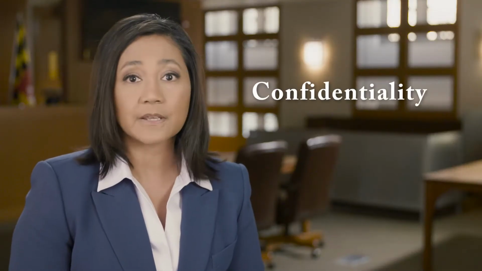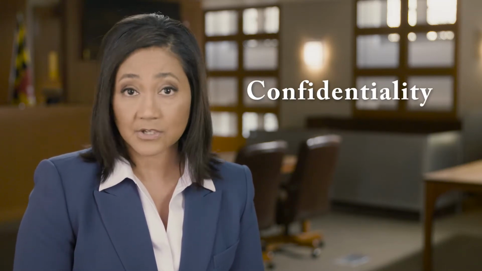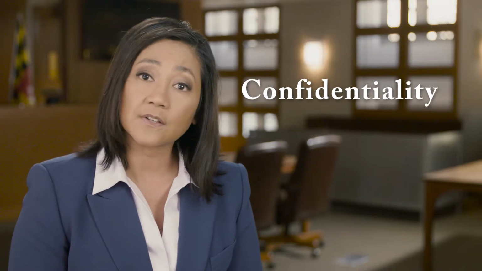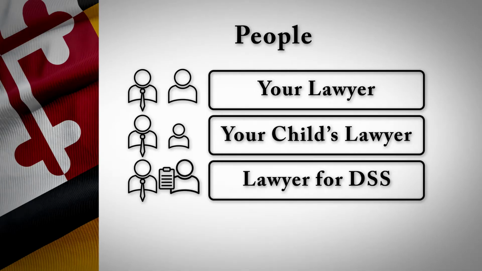All lawyers must maintain confidentiality between themselves and their clients. That obligation is no different with your child's lawyer. Your child's lawyer will not discuss the case with you without permission from your lawyer. As you have learned, every party has a lawyer. That includes the Department of Social Services, or DSS. The social worker on your case is a DSS representative.